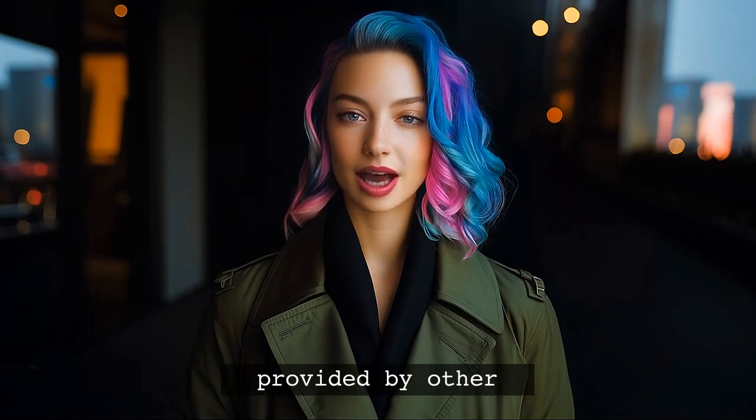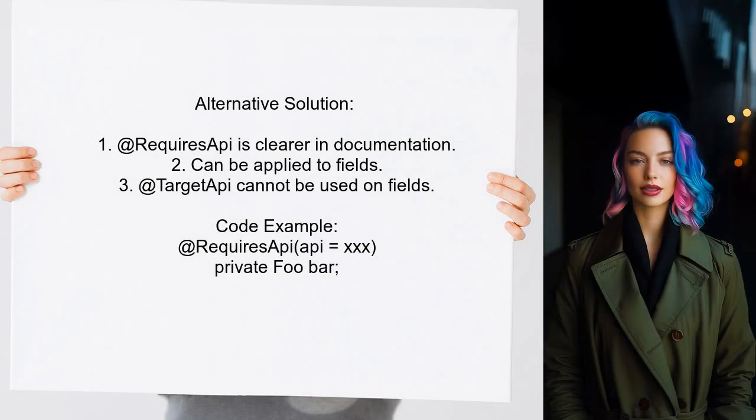Now, let's look at the answers provided by other users. One user highlights that @RequiresApi is clearer in its documentation compared to @TargetApi. They point out that @RequiresApi can be applied to fields, which @TargetApi cannot. This allows for more flexibility in specifying API requirements directly on fields.